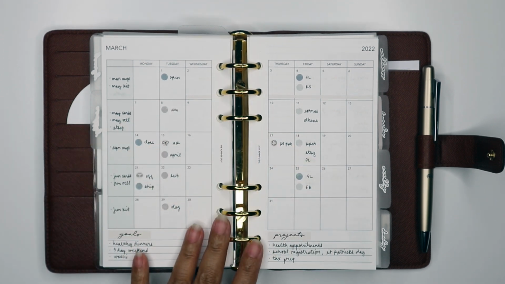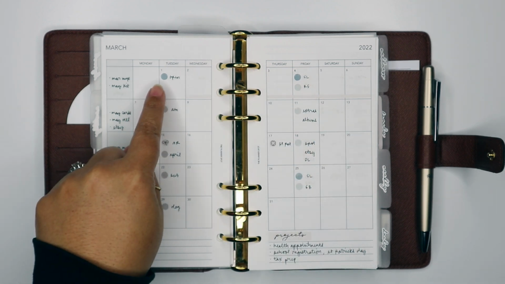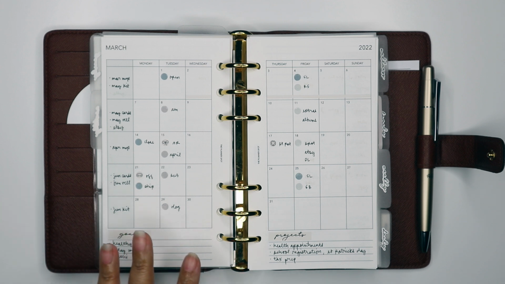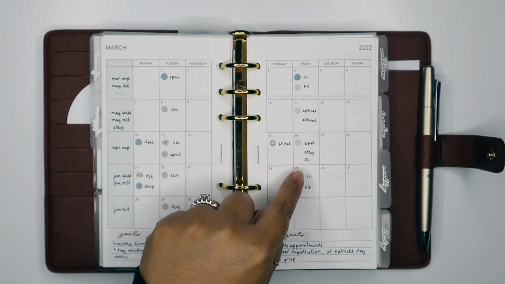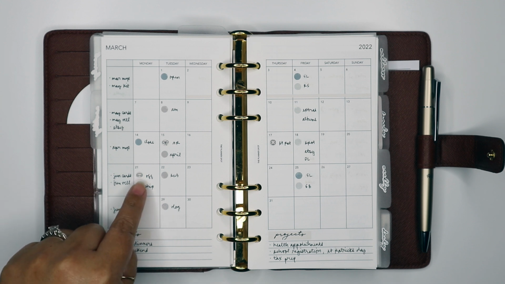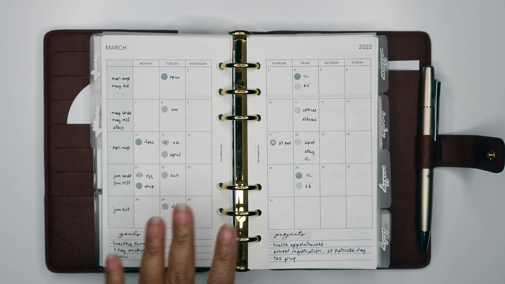I like to color code my projects. So in this main part of my monthly spread, the dark gray dots are for our monthly subscriptions, like important dates for our monthly subscriptions. The gray dots are our shop releases. The taupe dots are for our content. And then the icons are for personal. So like I said, I don't really put appointments or even birthdays unless they're my husband's or my kids'. I don't put those kinds of things on here.